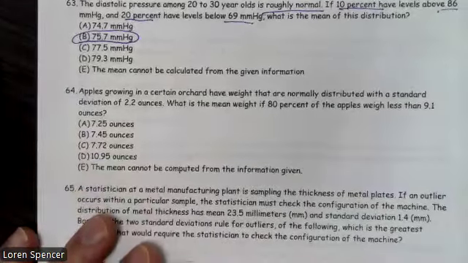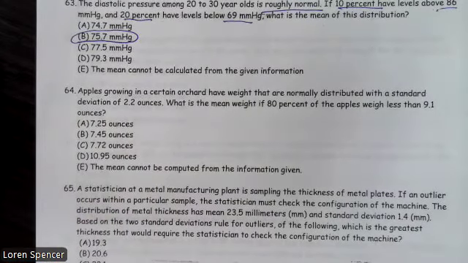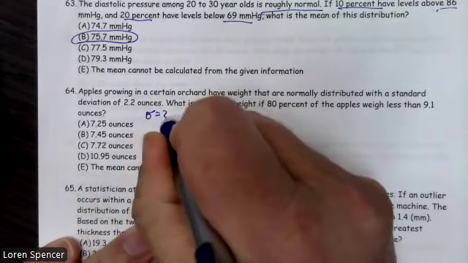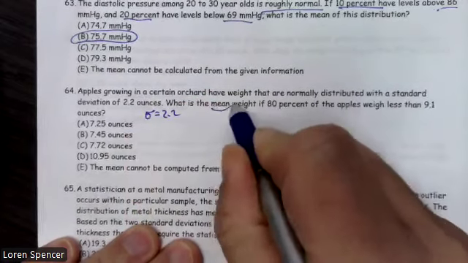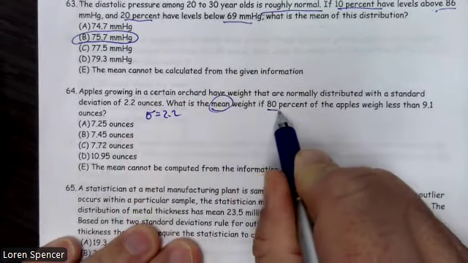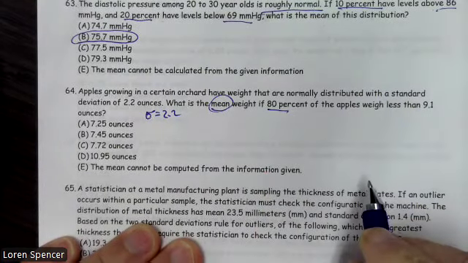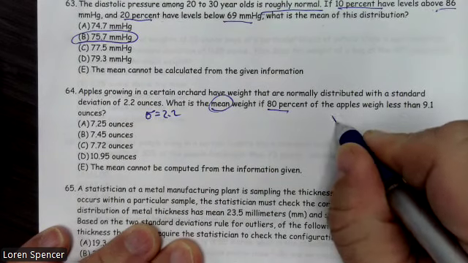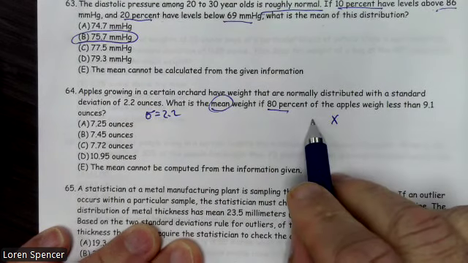Number 64, apples growing in a certain orchard have weights that are normally distributed with a standard deviation of 2.2. All right, so we have a standard deviation of 2.2. What is the mean if 80% weigh less than 9.1? So once again, we have X, and it says 80% weigh less.